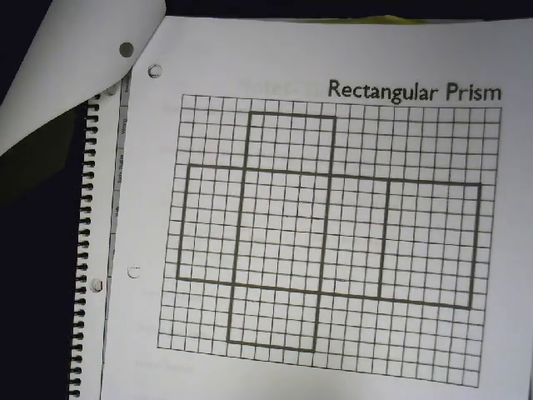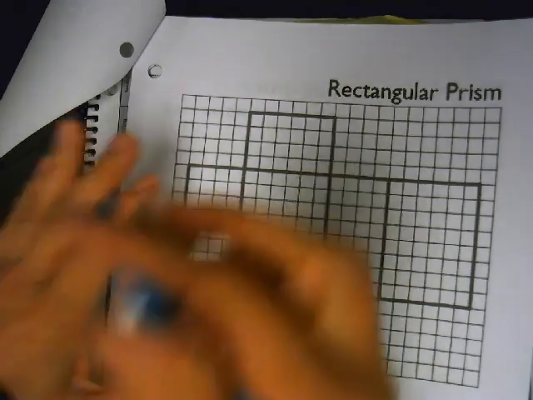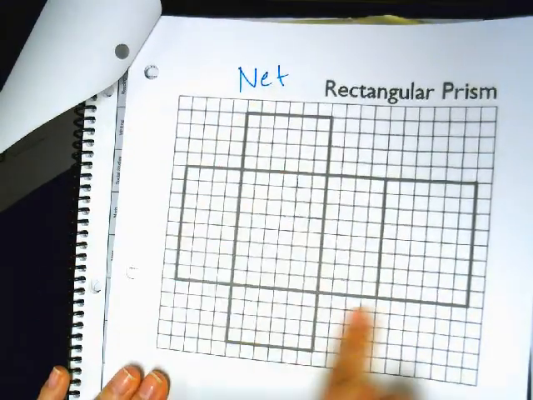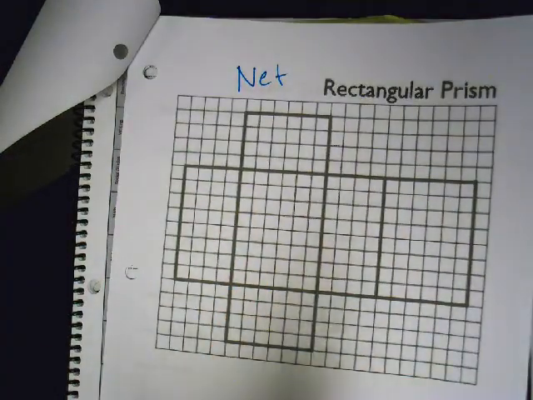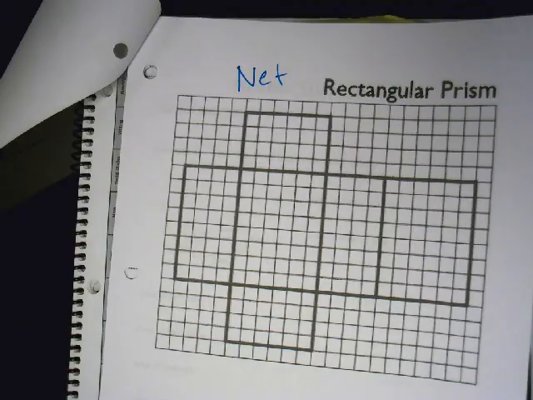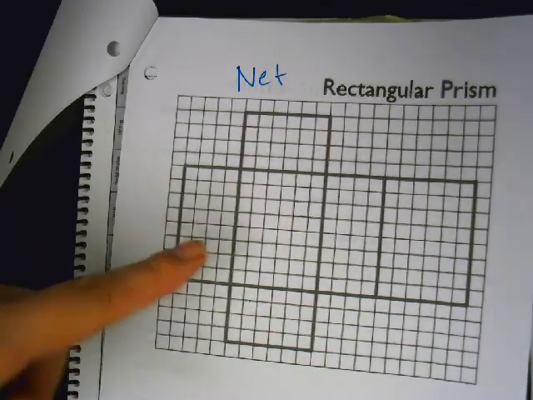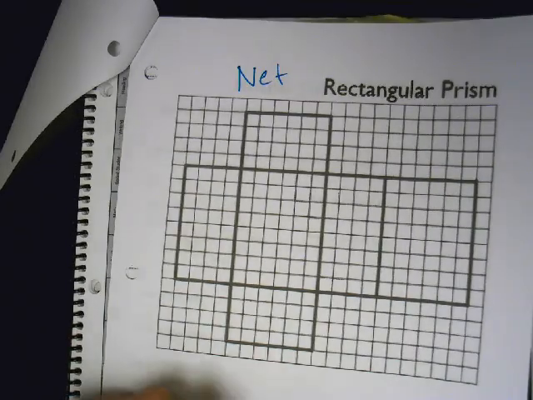Yes, very good. So this is a net of a rectangular prism. You've been learning nets, I think, since elementary. So when it's laying flat, it's called a net. And then what they ask, and I've seen this on MAP tests, is what shape does this create? So this will create something like your Kleenex box.